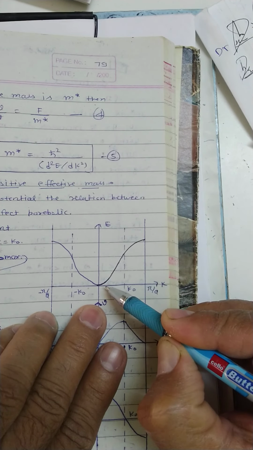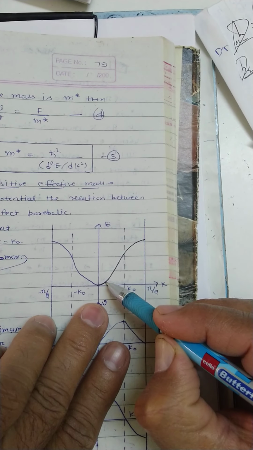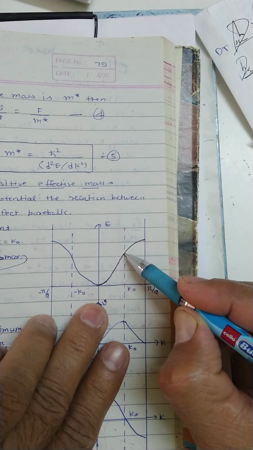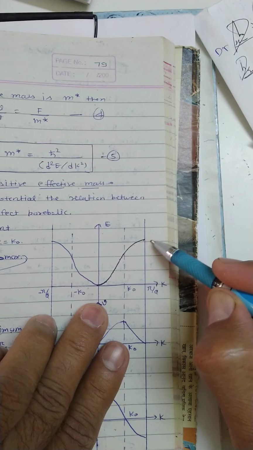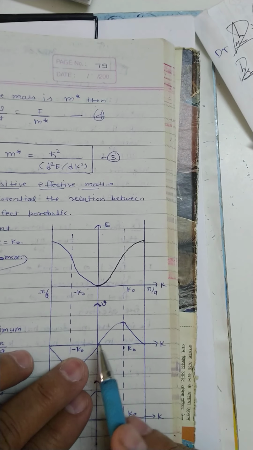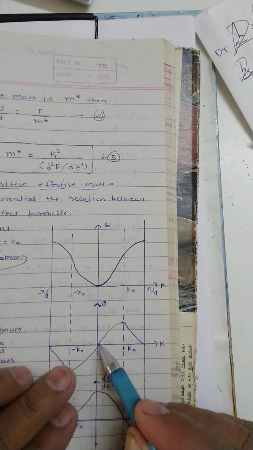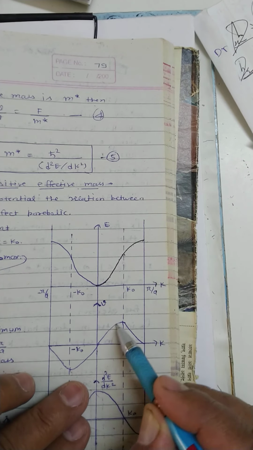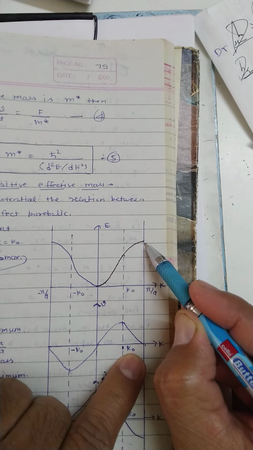As a student of MSc, I would like to tell you that the slope is increasing, so dE by dk will increase up to this point, and then it will start falling, and if the curve becomes almost flat, it will become 0. This is what dE by dk has been plotted. See, it is increasing first up to the value k0, and then it starts falling. You can see it becomes 0 at this point.